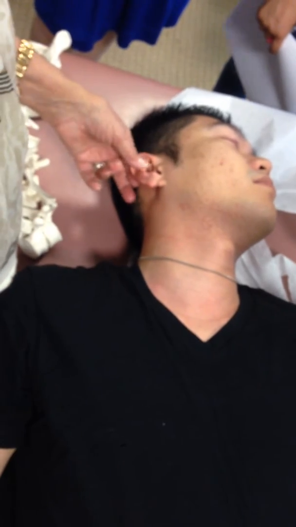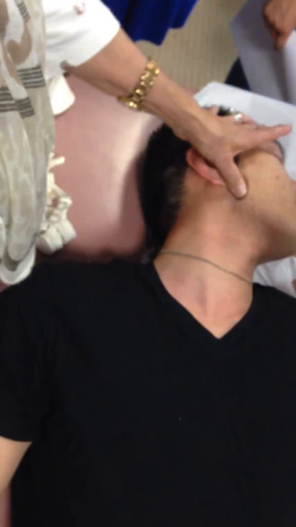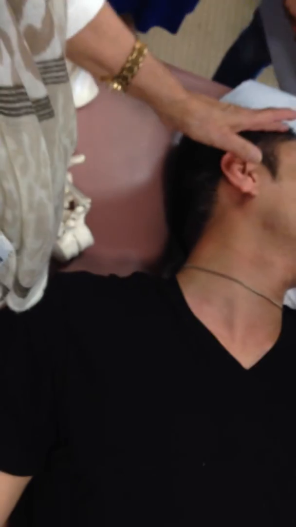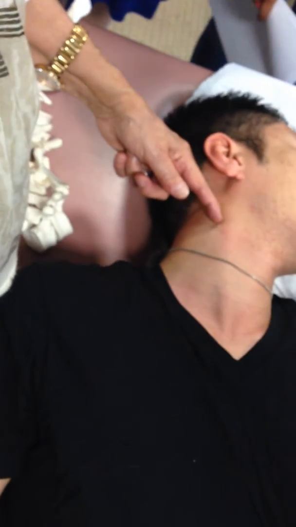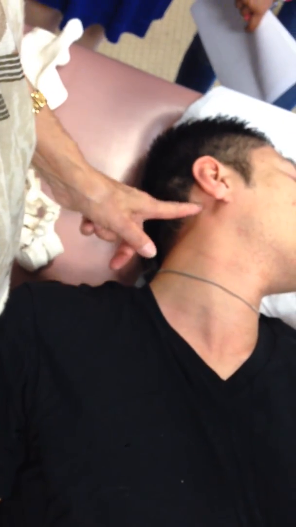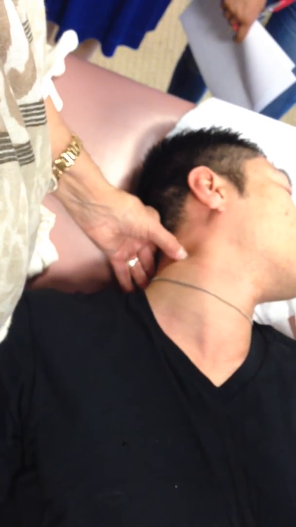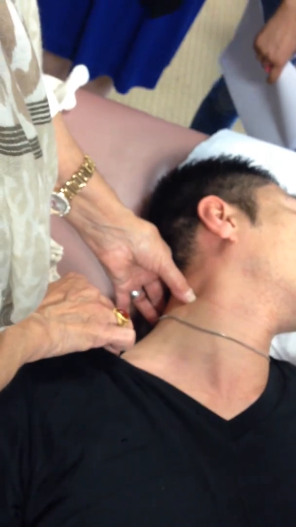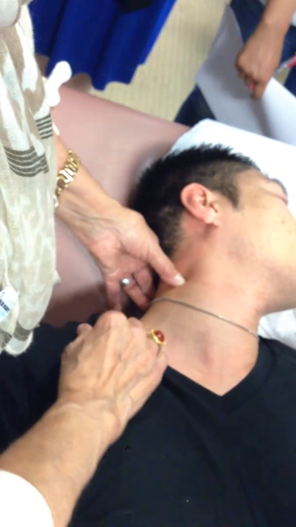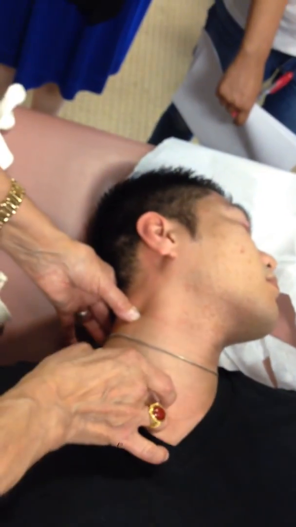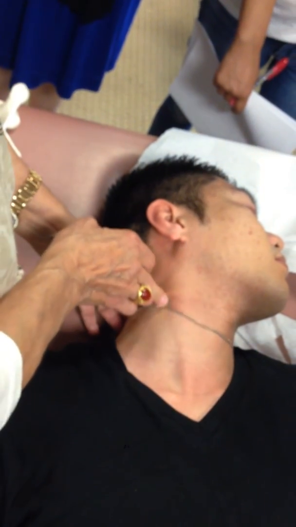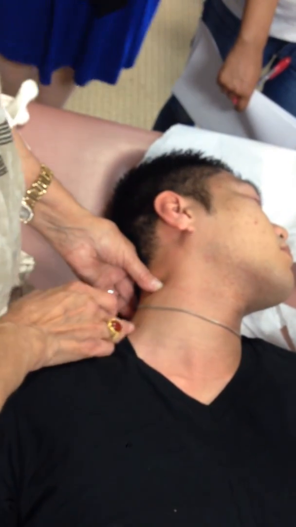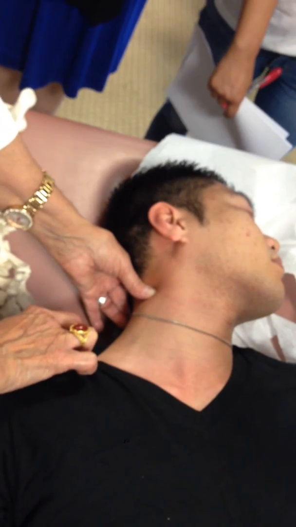All right, so now let's go to the posterior triangle. Now you can see the SCM well. You will look for his trapezius right in here, and it comes right around here. His inferior border is the clavicle, his anterior border is the SCM, and the posterior border is the trapezius muscle.